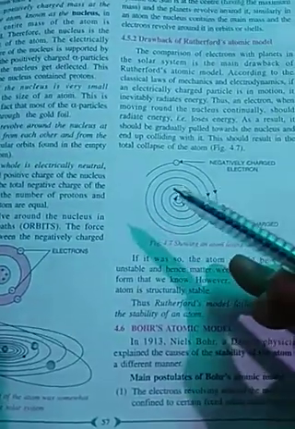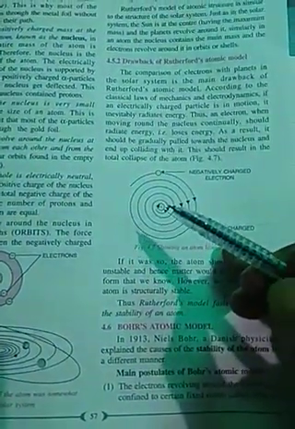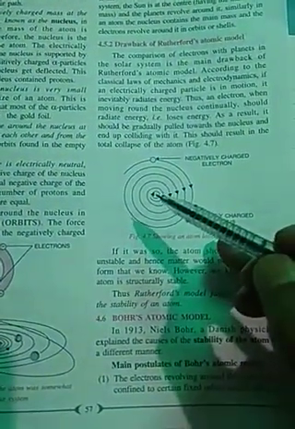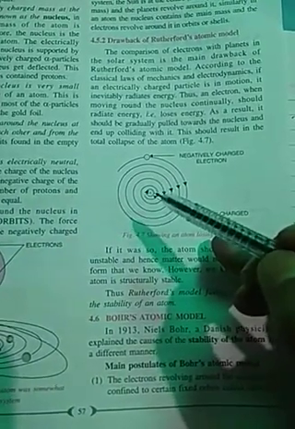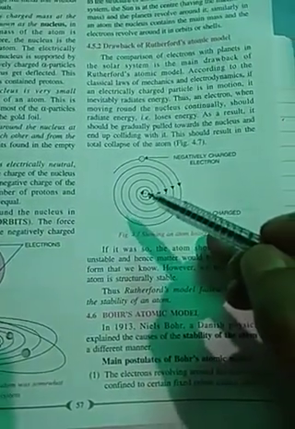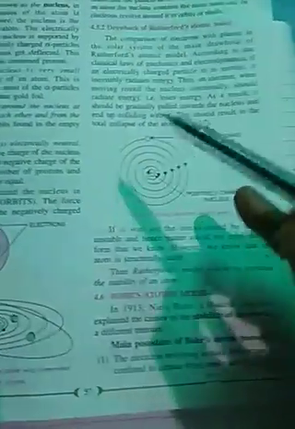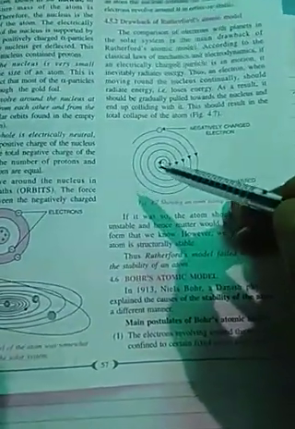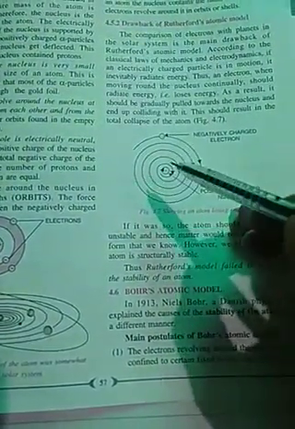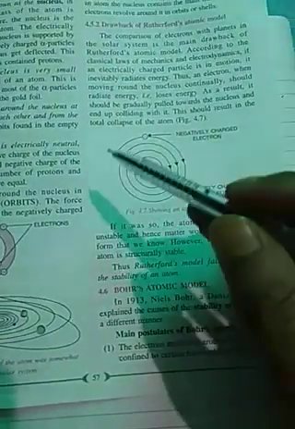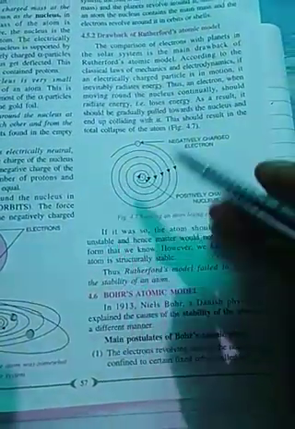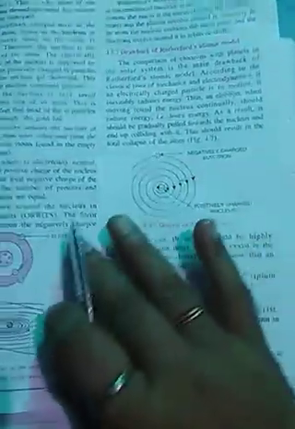We don't know about the third type of particle, but today we will come to know it is the neutron, which is present in the nucleus with the proton. But so far we know that protons are present in the nucleus and the electrons revolve around the nucleus in circular paths known as orbits.